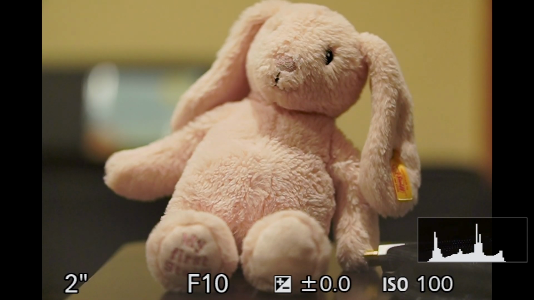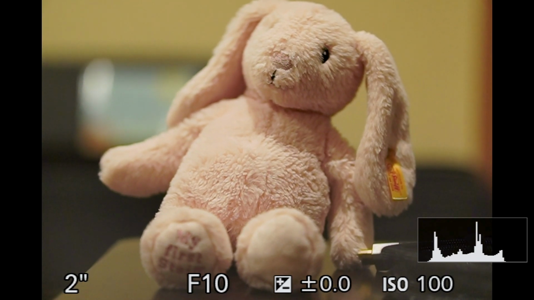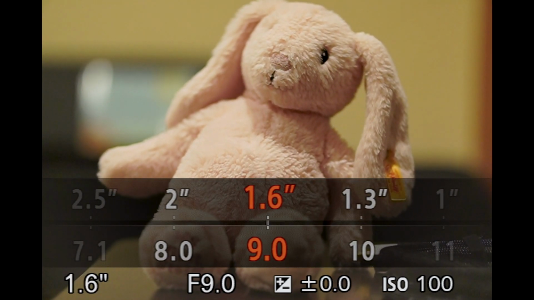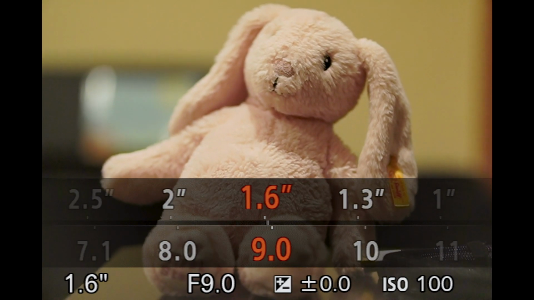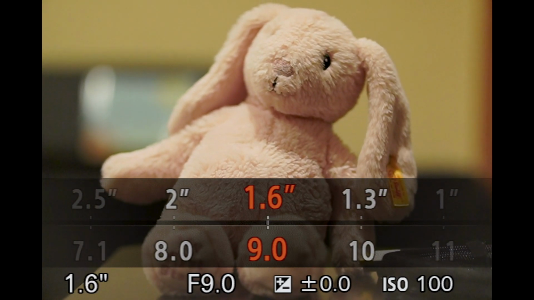In programmed auto, you have similar options as you would with manual, except now the values are going to move in tandem on the screen. So we're in programmed auto, and the bottom row is for the f-stop, and the top row is the shutter speed.